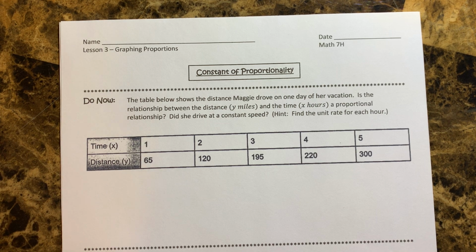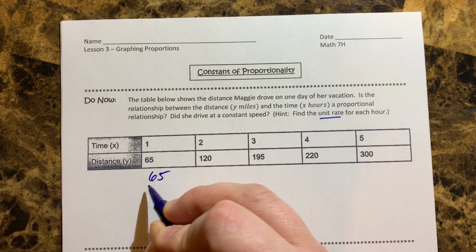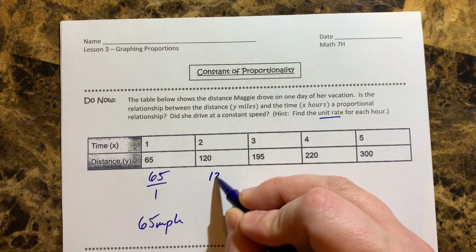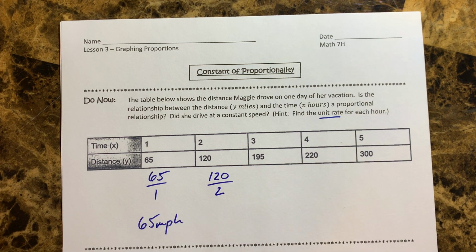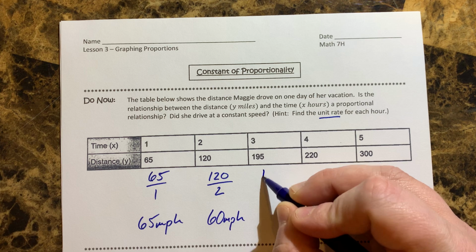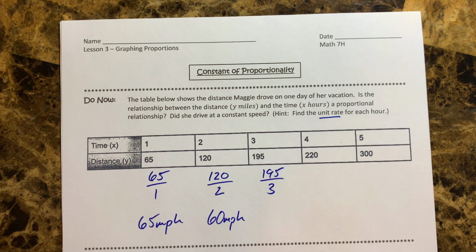And we're going to be able to determine if this is a proportional relationship, if she drove at a constant speed, by finding the unit rates, as I mentioned in the hint. So you have the distance and the time. Her distance in miles and her time in hours will create miles per hour if we do unit rate. So for the first part, 65 divided by 1 would give us 65 miles per hour. Then we would have 120 divided by 2, 120 miles divided by 2 hours specifically, giving us 60 miles per hour.